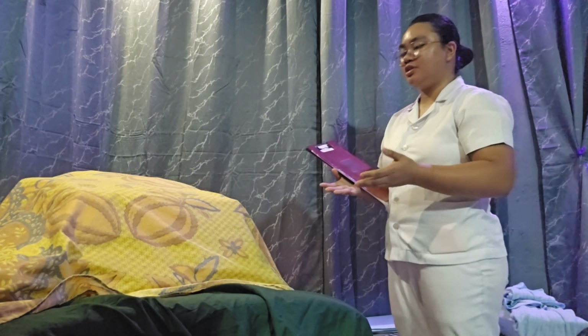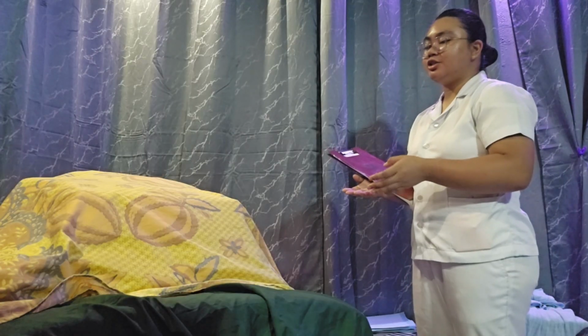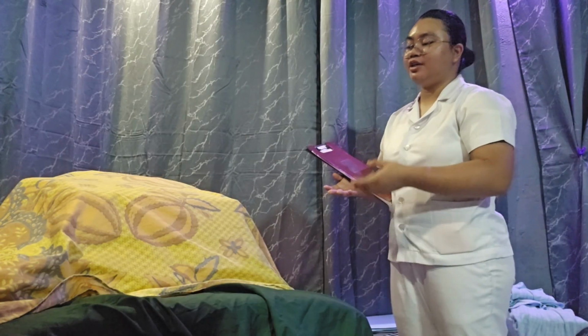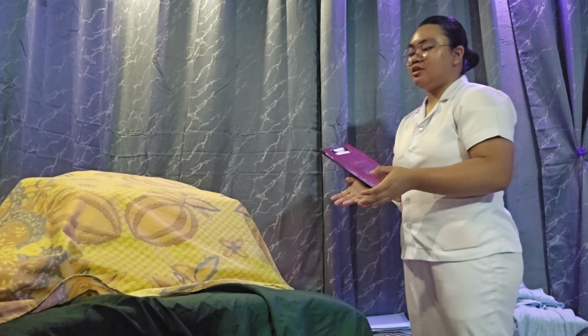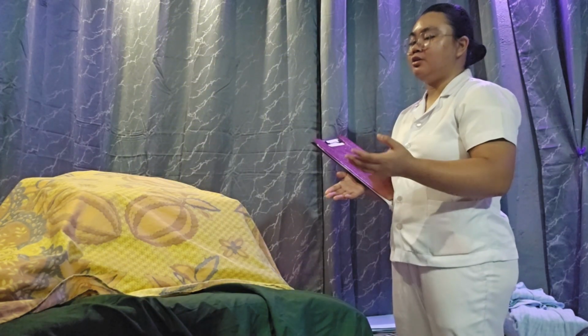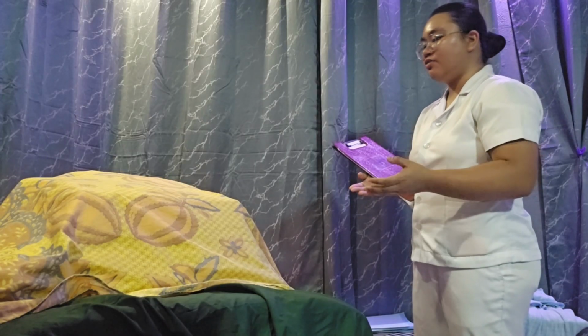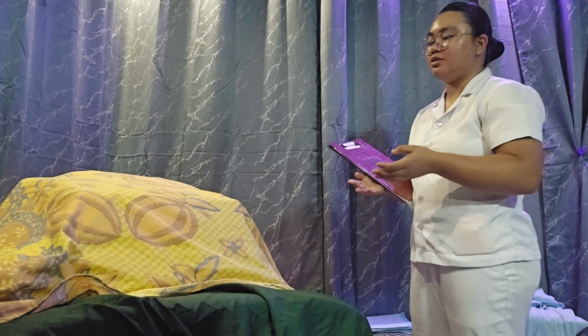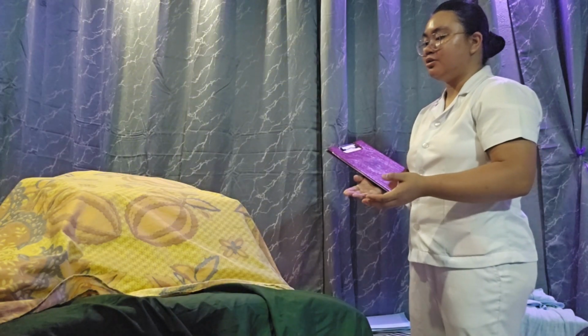This procedure might be a bit painful po, but rest assured that after the procedure you will feel comfortable and the pain will go away. And also this procedure requires you to expose your genital area. So do you have any concerns po with regards to the procedure that you're about to do?